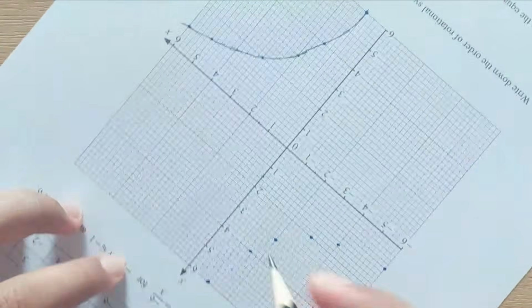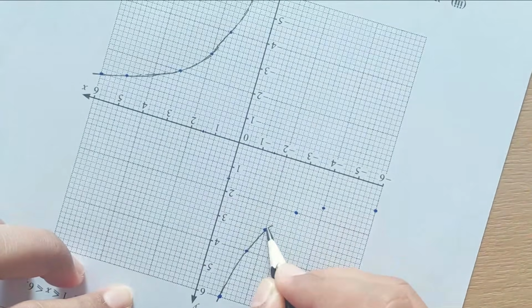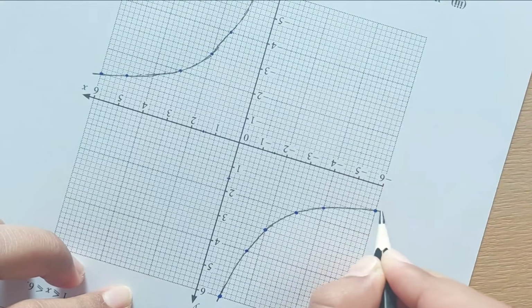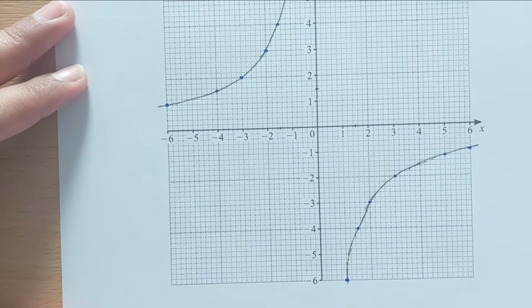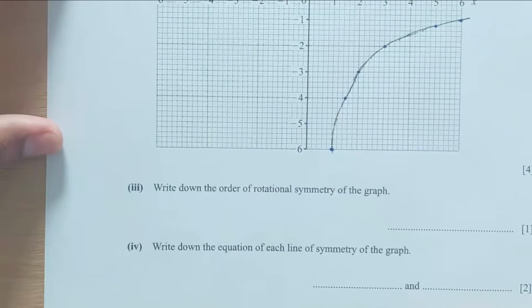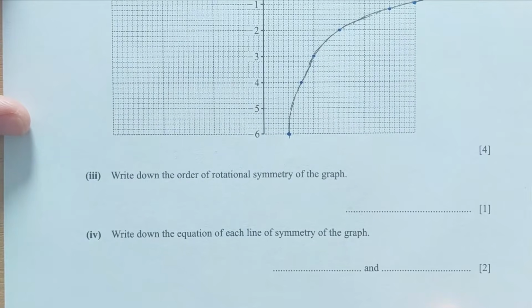Okay, let's do the second one. You can see this is a graph of the function y equals minus 6 over x. Now moving to the third part, write down the order of rotational symmetry of the graph.